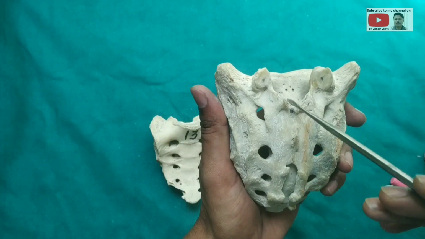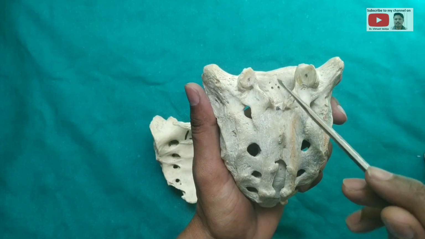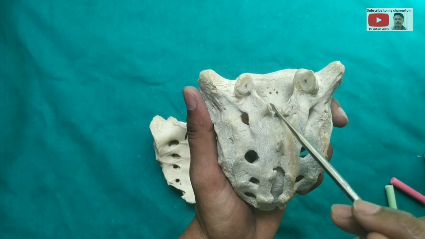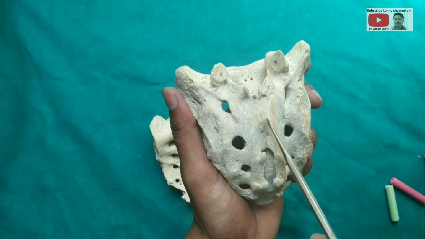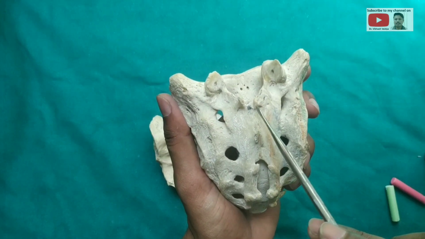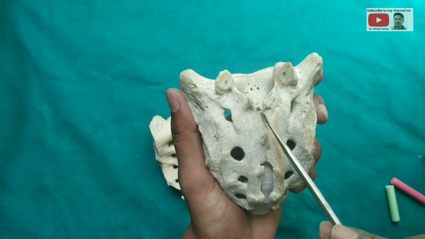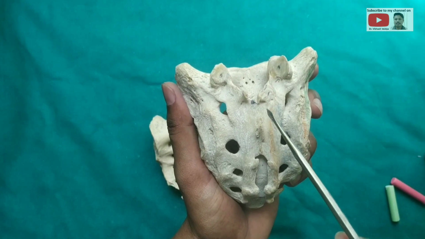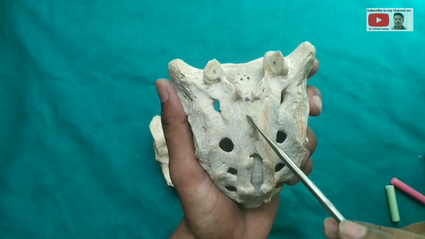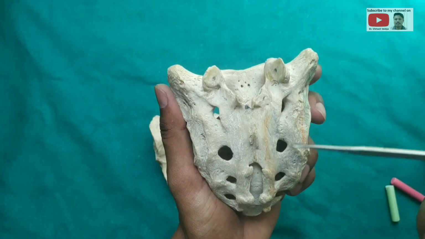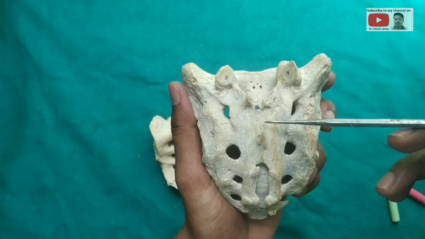In the median part, here you can see the median area or median plane of the dorsal surface. This median plane of the dorsal surface is marked by the median sacral crest. This median sacral crest bears 3 to 4 spinous tubercles, which represent the fusion of the spines of the upper 4 sacral vertebrae. So it is formed by the fusion of 3 to 4 spinous tubercles.